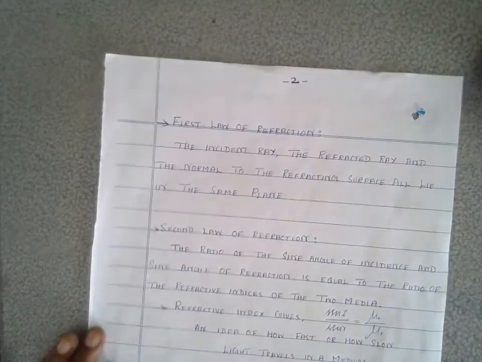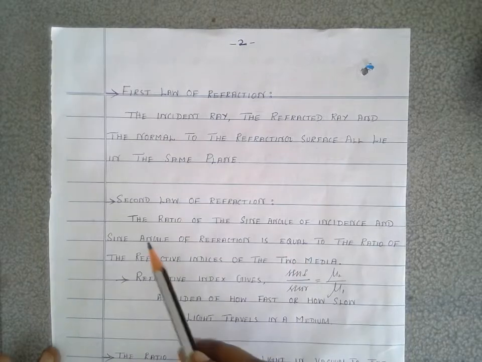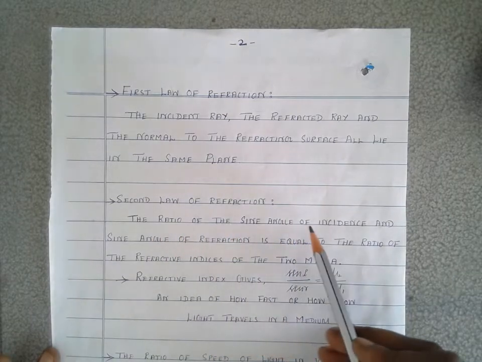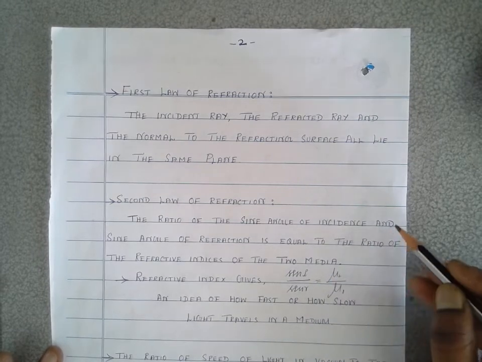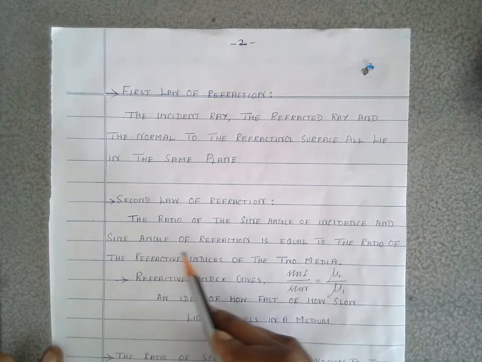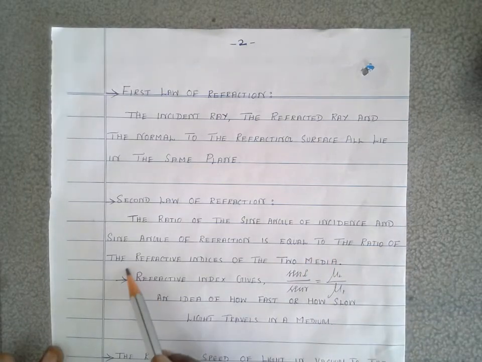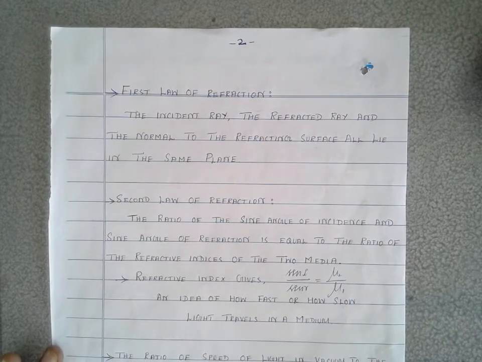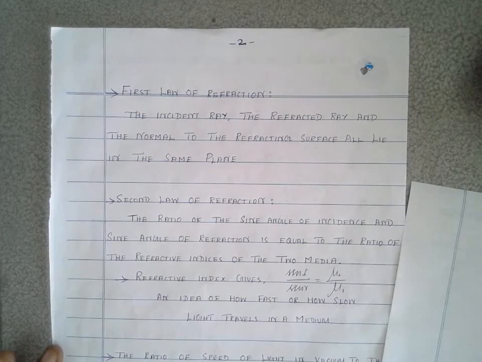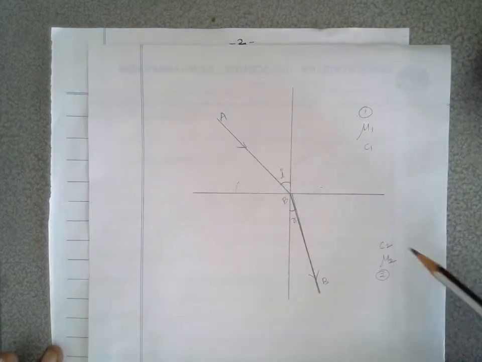Next one, the second law of refraction. The ratio of the sine of the angle of incidence and the sine of the angle of refraction is equal to the ratio of the refractive indices of the two mediums. Already I told this: the refractive index of the first medium is mu1 and the second medium is mu2.